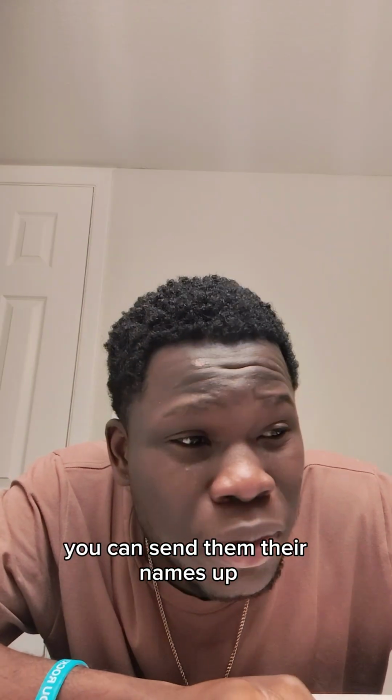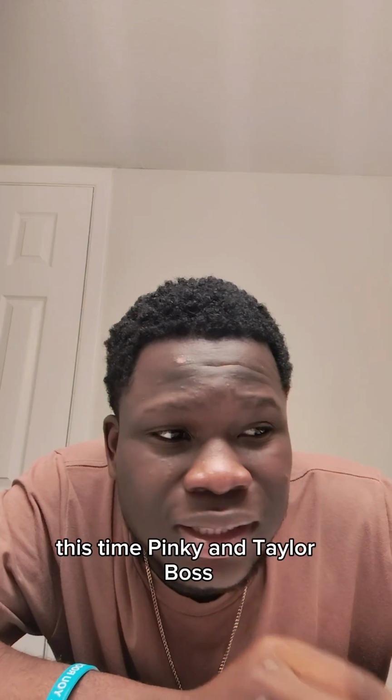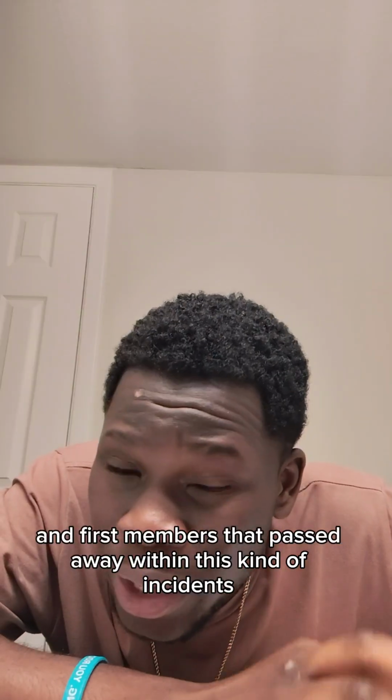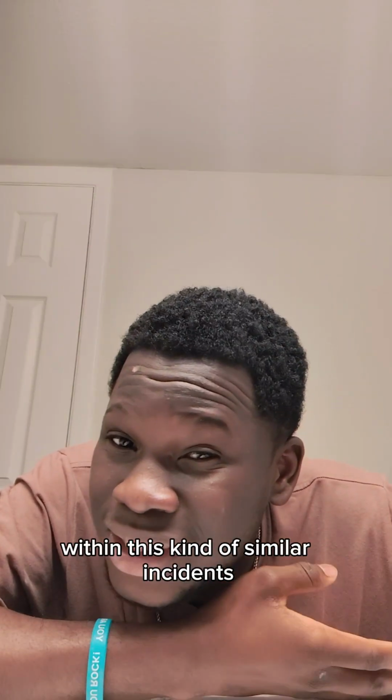And their names, if you're familiar with them, you can search them up if you think I'm just saying it for saying's sake. Their names are Herman Mackey, Victoria Pinckney, Mr. Pinckney, and Taylor Voss. These are the 3 members of the United States Air Force that passed away in this kind of incident, similar to the one that happened in 2013.